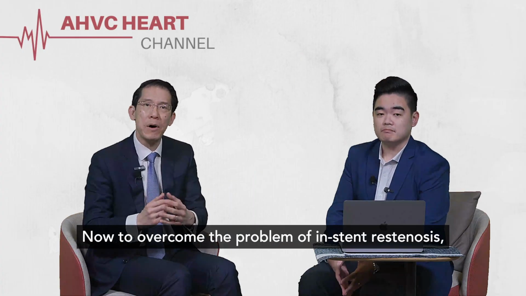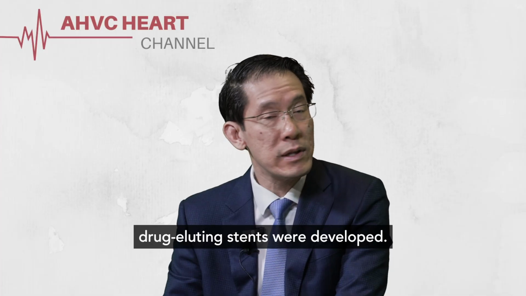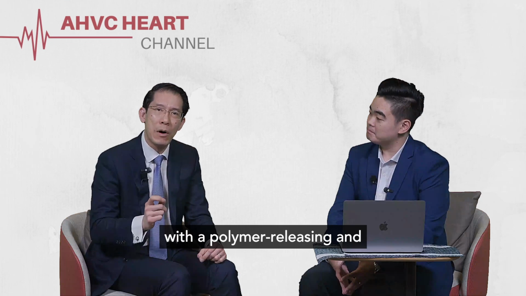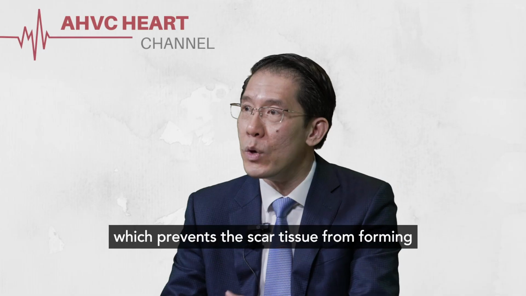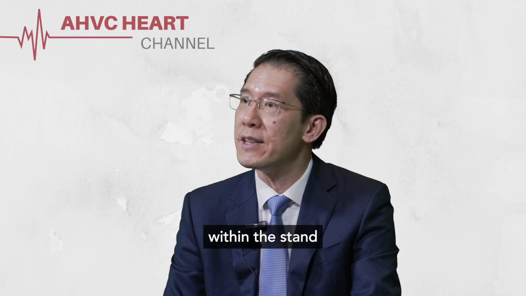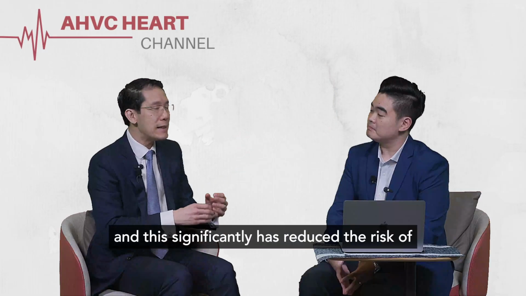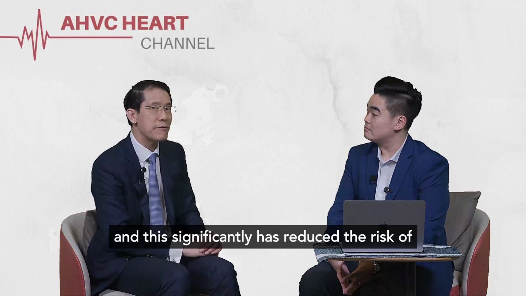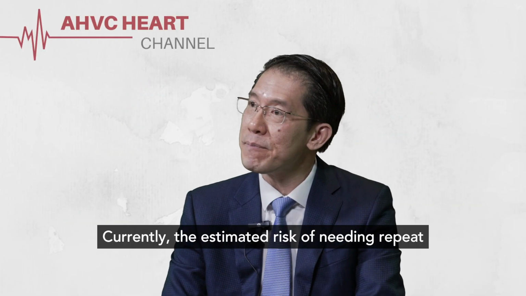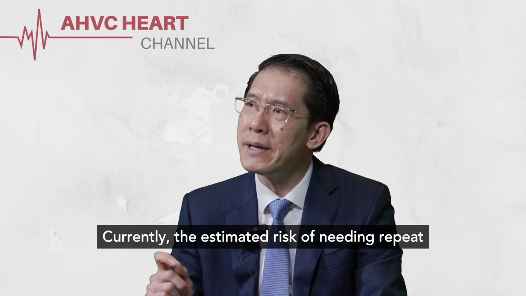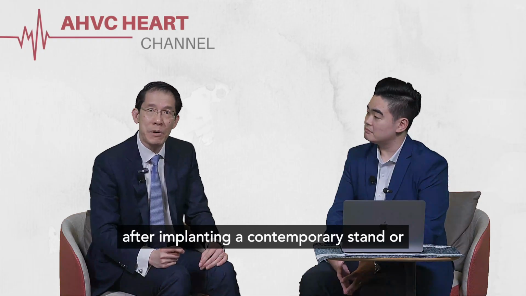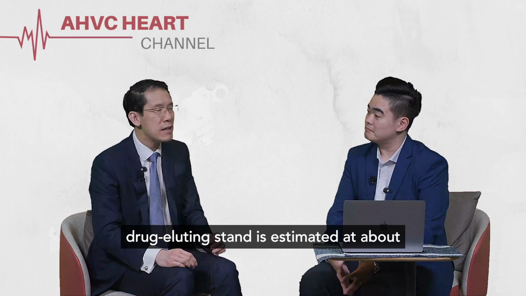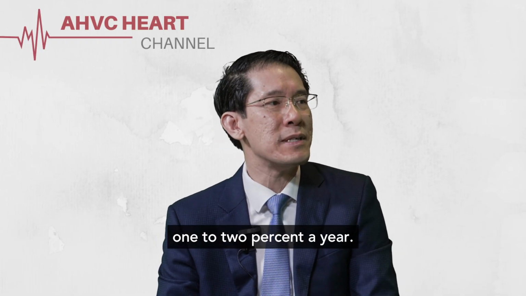Now, to overcome the problem of in-stent restenosis, drug-eluting stents were developed. This new technology combined the metallic stent platform with a polymer releasing an anti-proliferative or anti-cancer drug, which prevents the scar tissue from forming within the stent that leads to re-narrowing. This has significantly reduced the risk of in-stent restenosis. Currently, the estimated risk of needing repeat angioplasty due to clinical in-stent restenosis after implanting a contemporary drug-eluting stent is about 1 to 2% a year.